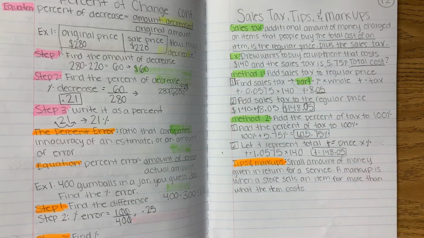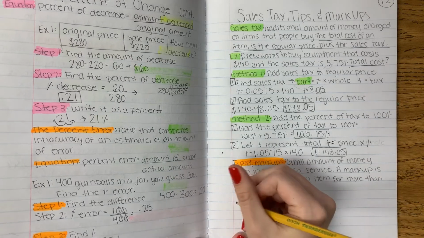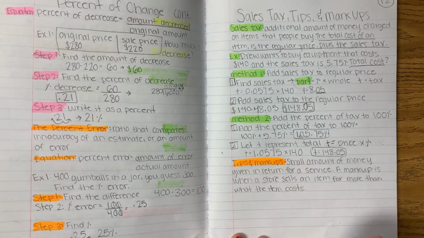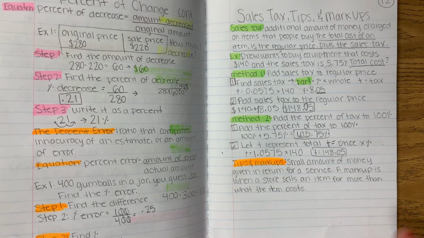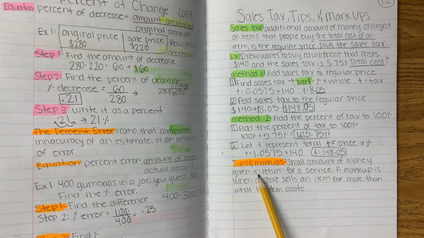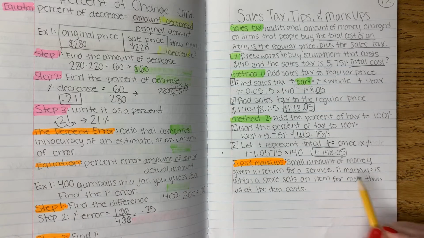So I am going to write a math problem down, and this is our example that we are going to use as we practice looking at tips and our markups. So remember that a tip is a small amount of money in return for a service, and a markup is when a store sells an item for more than what it costs. So a markup usually helps a company or a seller make money. So that's why they mark up their prices. So we are going to go ahead with an example now that I'm going to write down.